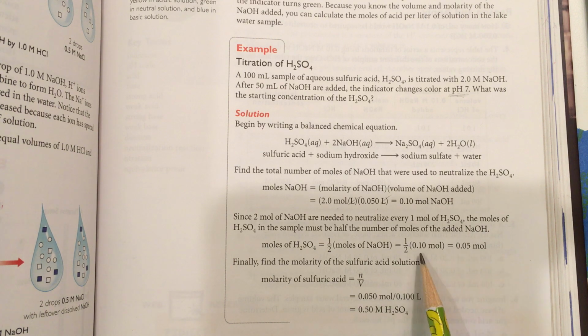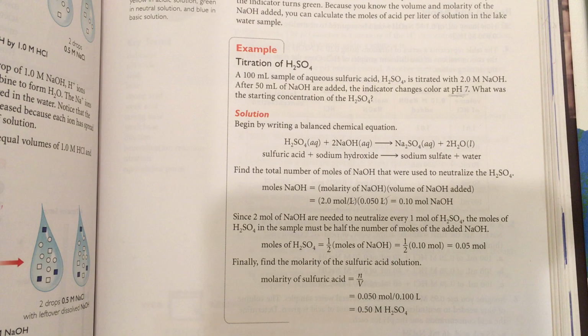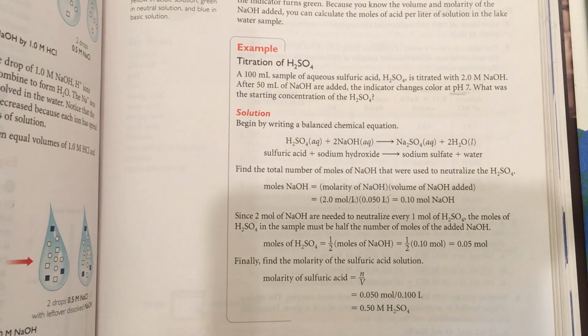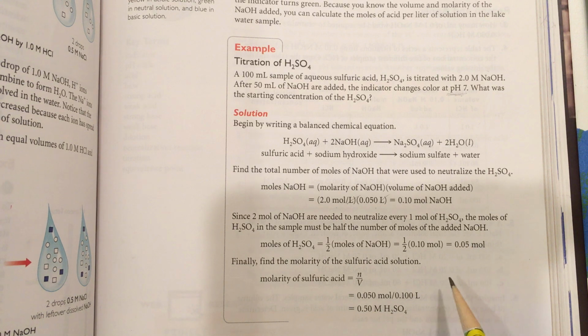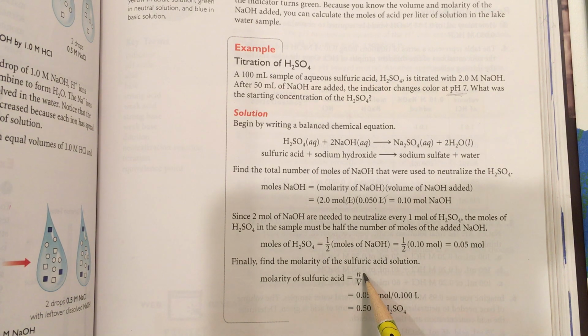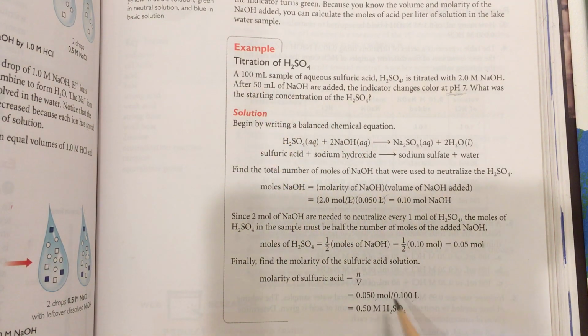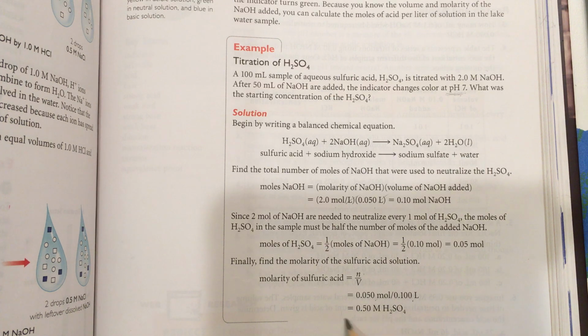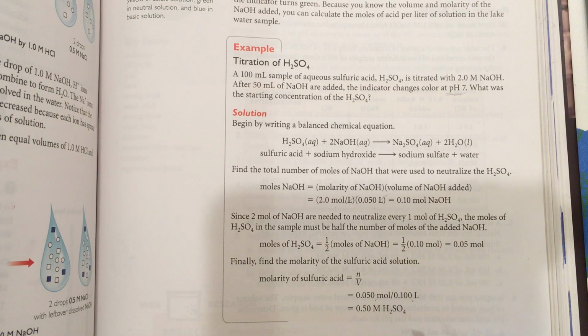It must be, in this case, 0.05 moles that we neutralized. So if we take the moles that we neutralized, that's the n, and we divide it by the volume of the sulfuric acid, then we get the molarity of the sulfuric acid. Okay, up here I think I said molarity and I should have just said moles.